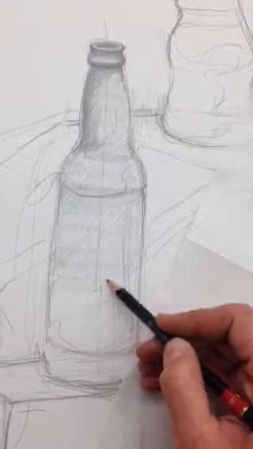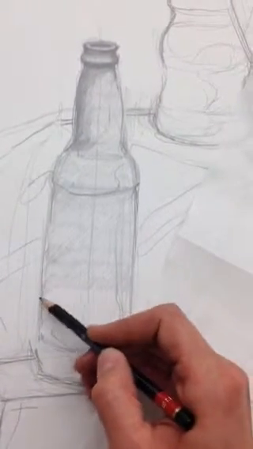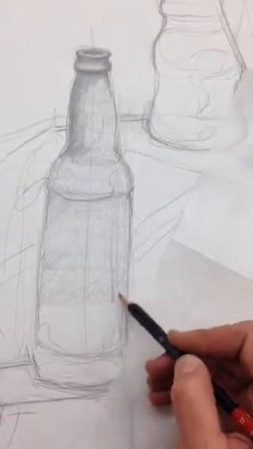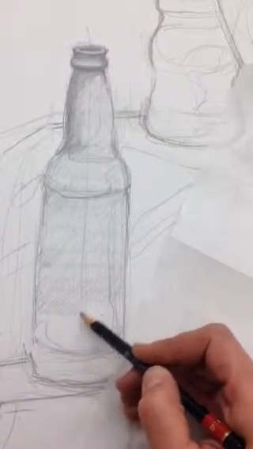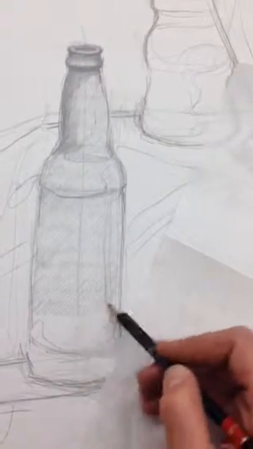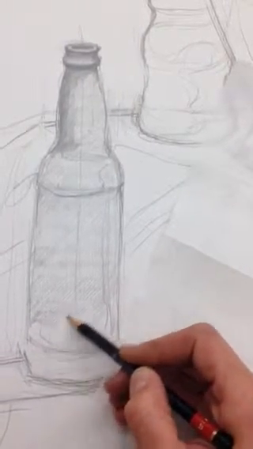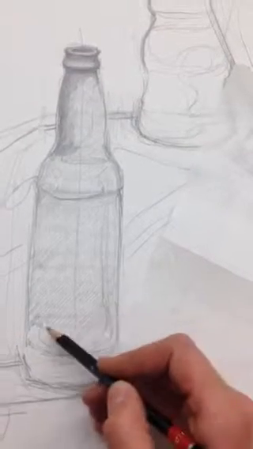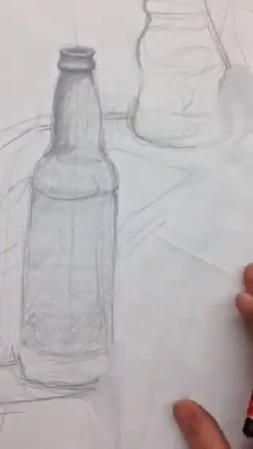Making smaller marks allows me to have much greater control so that I can slowly build up that value and that I can have that line describe the form rather than big strokes, which are going to interrupt and sometimes flatten out the image that we're drawing. This consistency, mostly on the first layer, will give uniformity to the drawing.